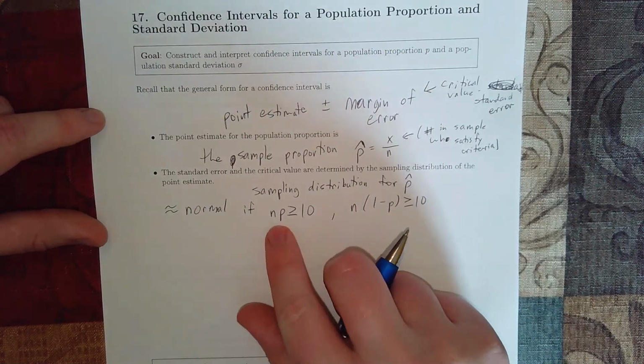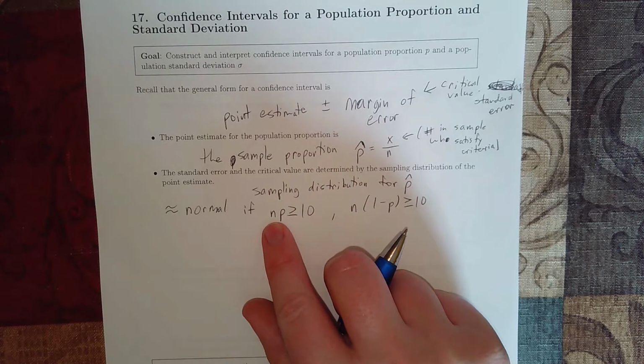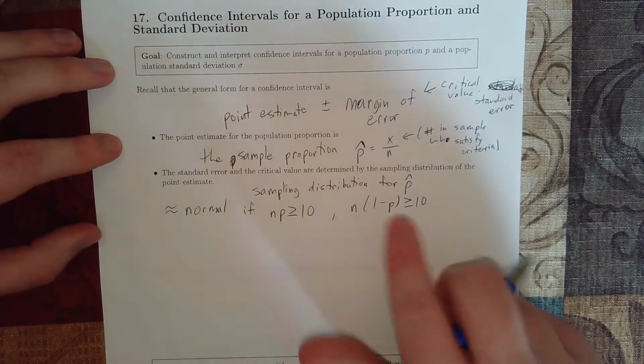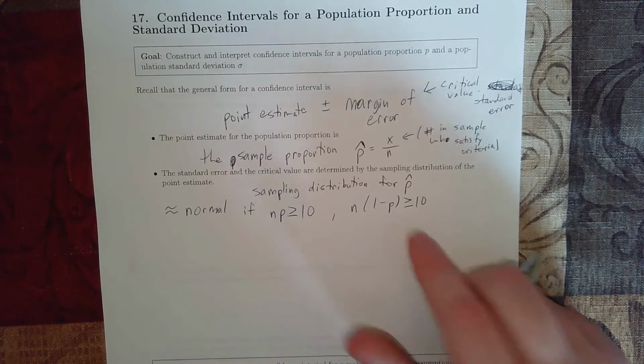In other words, p being our proportion of success, n being our sample size, we need at least 10 successes and 10 failures in order for us to have something that's approximately normal.